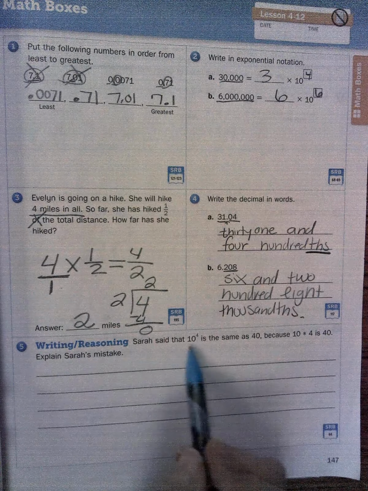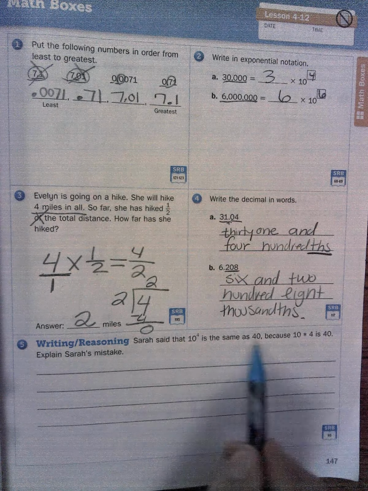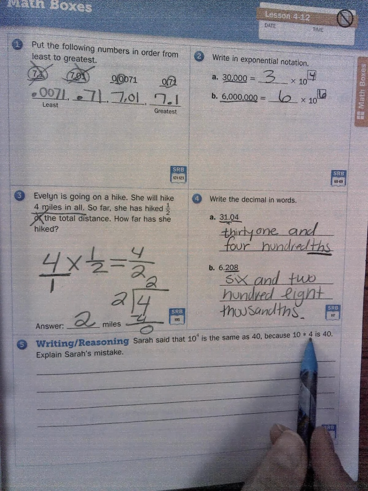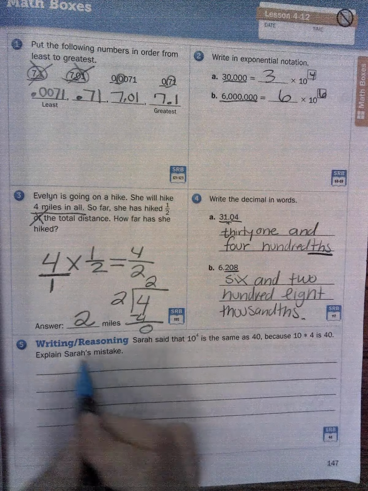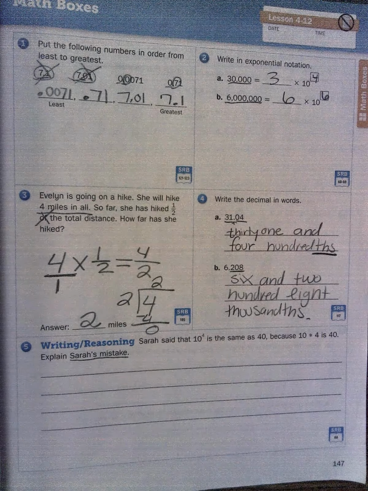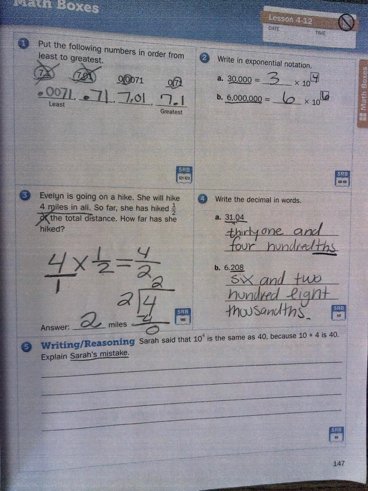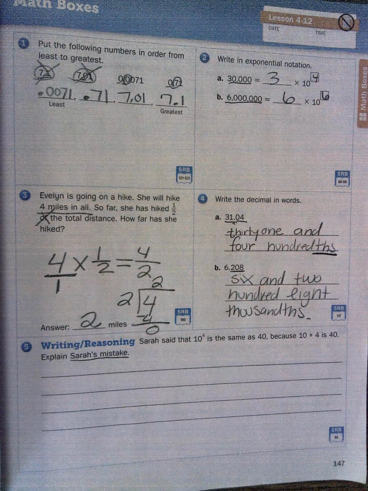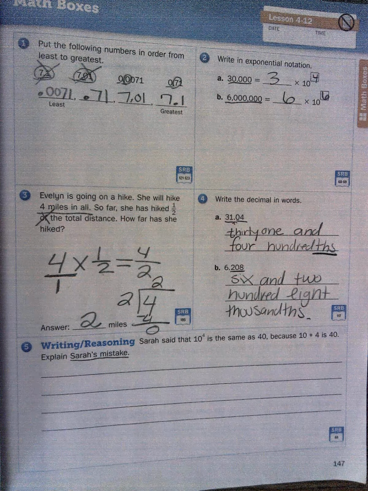Sarah said that 10 to the power of 4 is the same as 40 because 10 times 4 is 40. Explain her mistake. Well, what did she do wrong there? So think about that. Instead of multiplying 10 by itself 4 times, she did 10 times 4. So go ahead and make sure you write in that explanation.